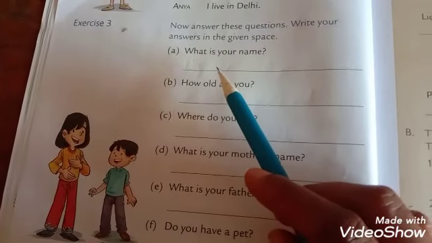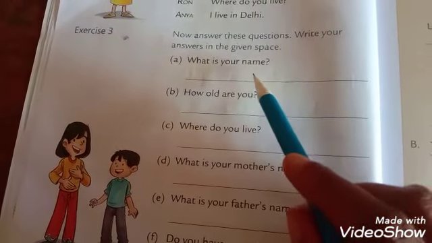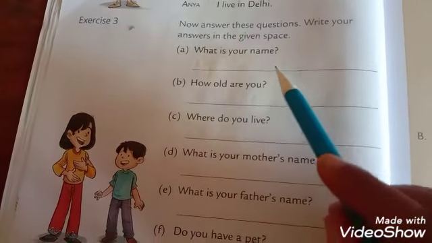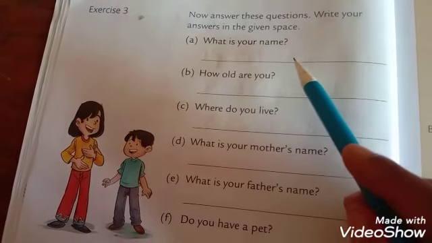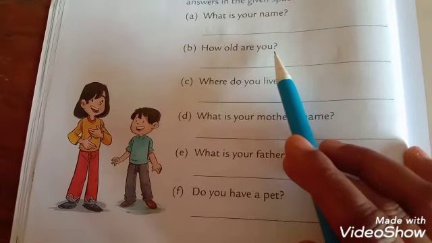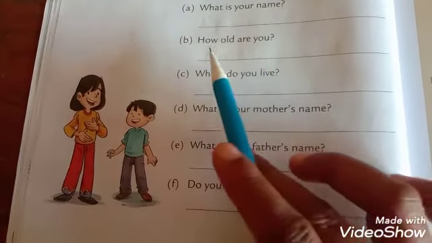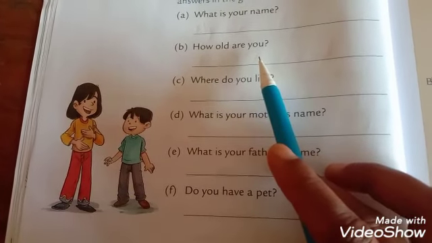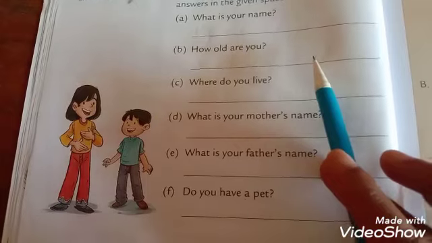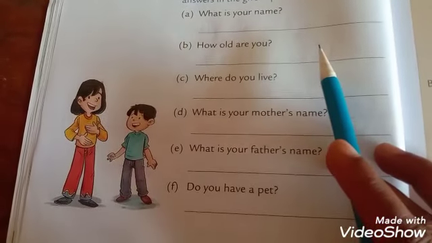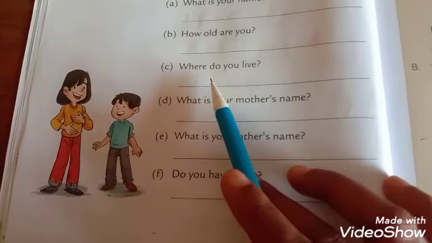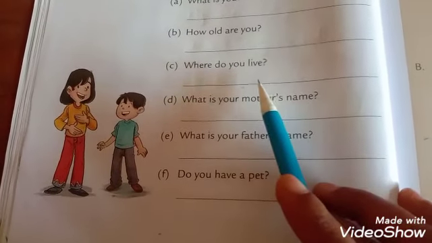For example, if your name is Roy, you have to write, my name is Roy. Okay, so like that you have to fill up. Then how old are you? Then you have to write how old you are. I am 8 years old or 9 years old. You have to write that way. Then where do you live? So you have to write here the name of the place where you live.